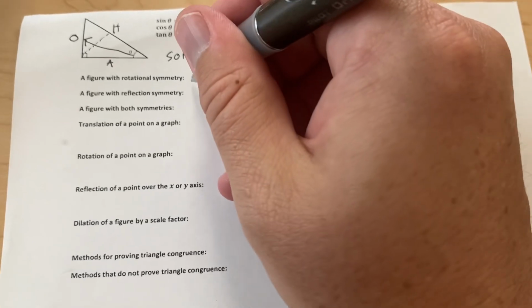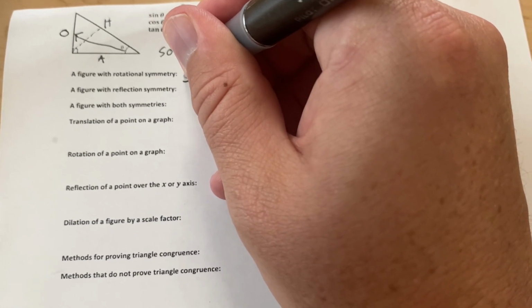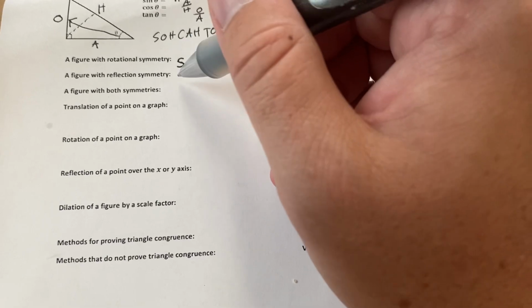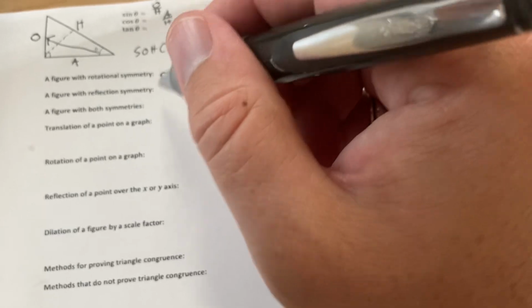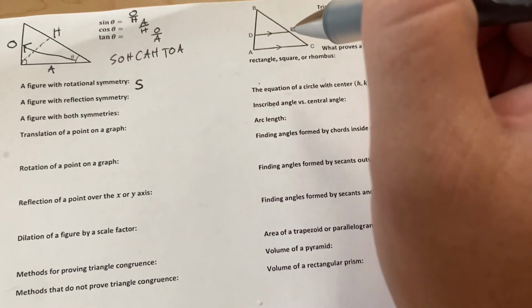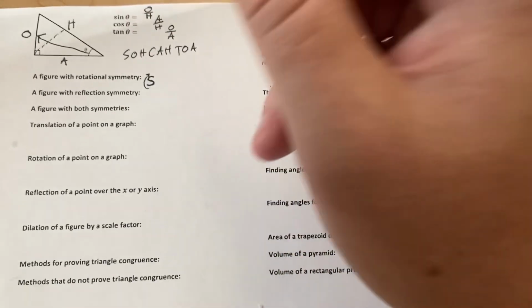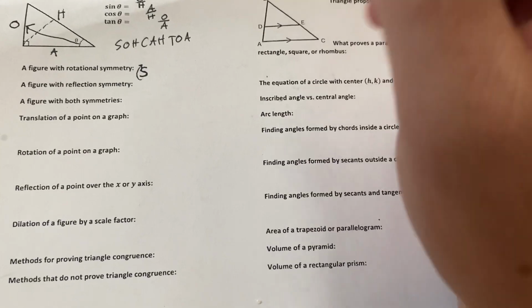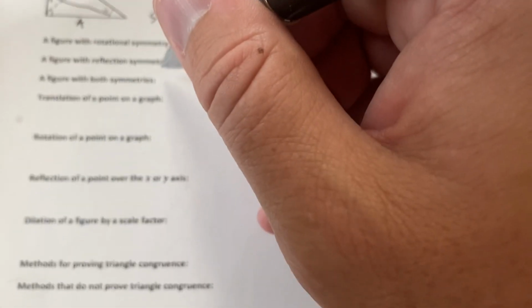A figure with rotational symmetry, I like to think of like an S. Because you can tell what's going on with an S. But there's no actual line of symmetry that you can draw through it to where it would go up and down, left and right, anything like that, and fold in half. But if you rotate to where the bottom comes up to the top, it's going to be the same thing. You should be able to flip an S over and it's still an S. So that's that rotational symmetry that we're talking about.